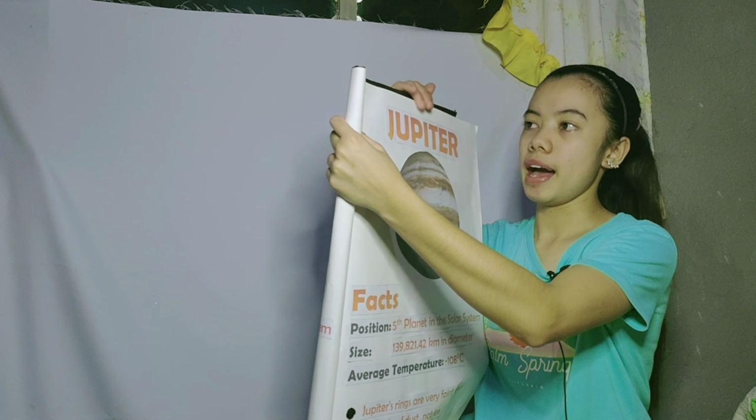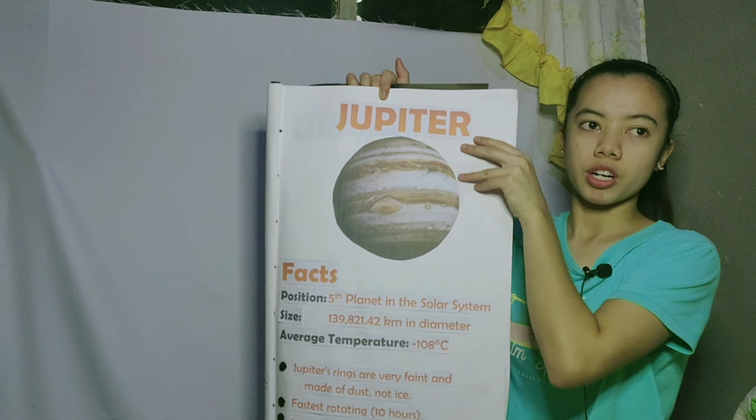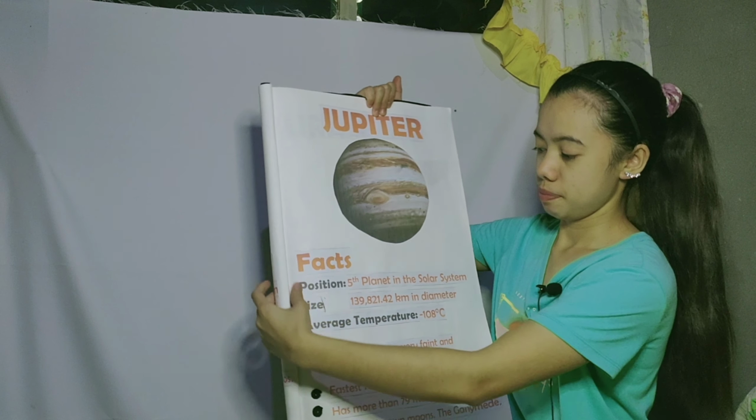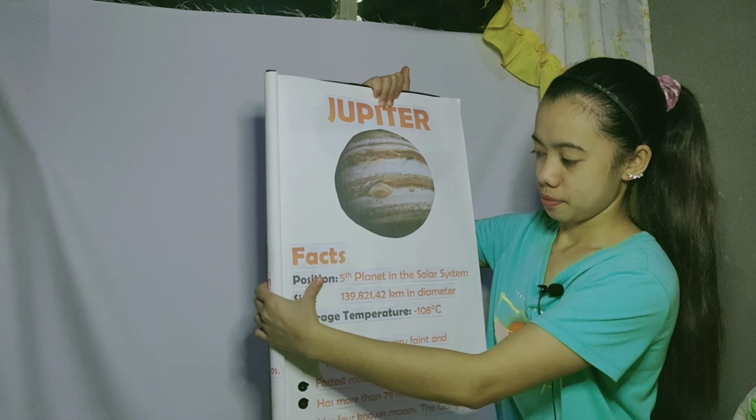Next after Mars, we have Jupiter, the largest planet in the solar system. So we have Jupiter here. The image does not do justice to Jupiter, right? It's so small in here, but this image is not to scale. We have the facts about Jupiter, and we have the size, average temperature, and then the other given facts for Jupiter.